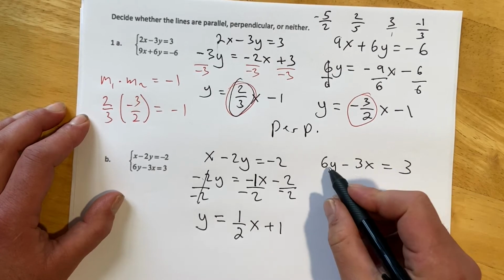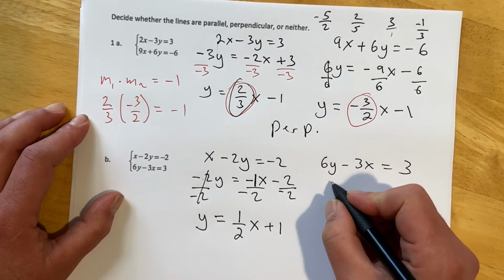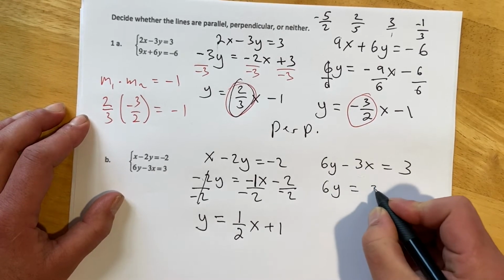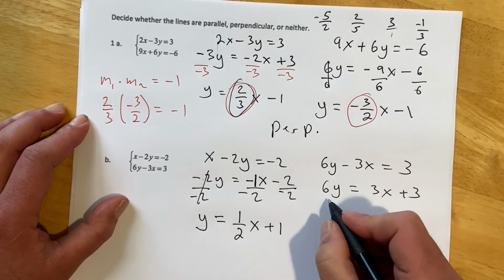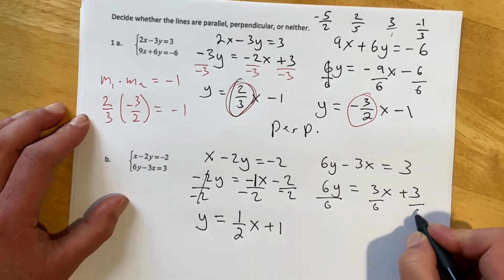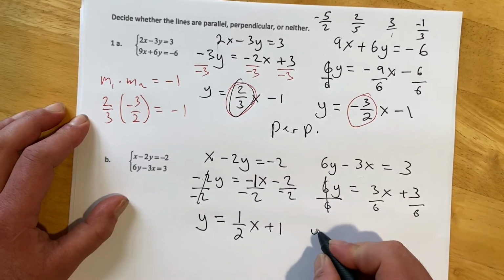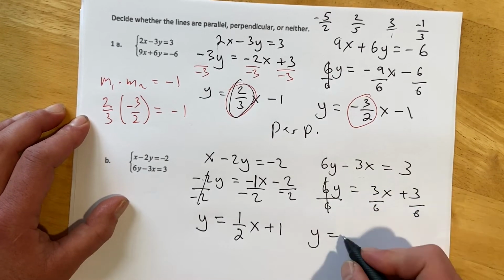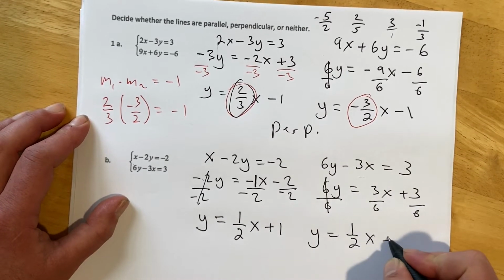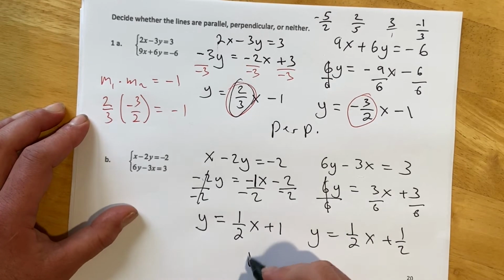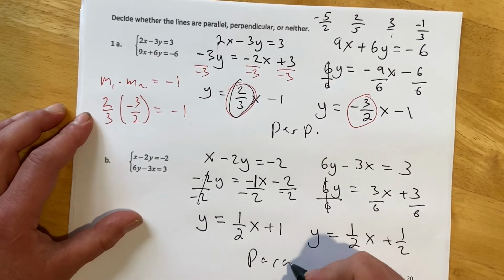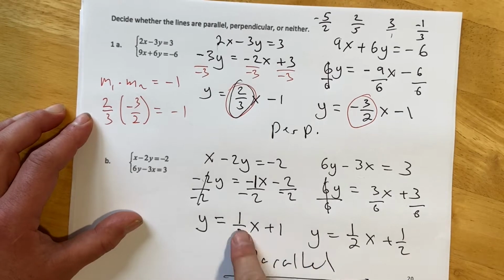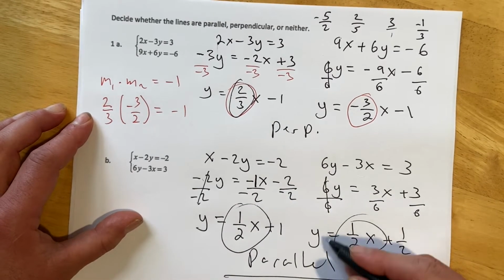Now for this one, I actually bring this 3x over. And then we'll divide everything by 6. So that leaves me y equals 3/6, same thing as 1/2 x, plus 1/2. So these ones we would say are parallel because they ended up with the same slope.